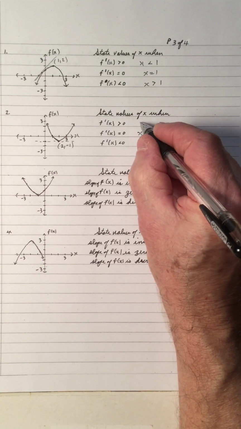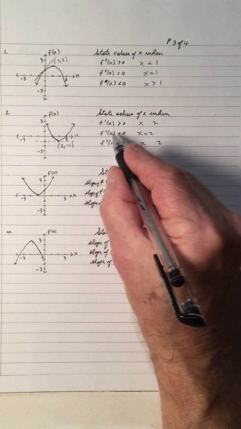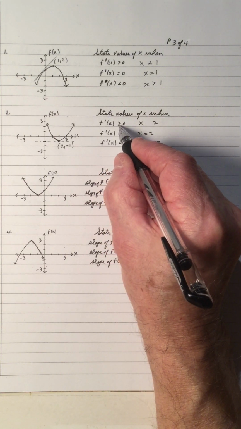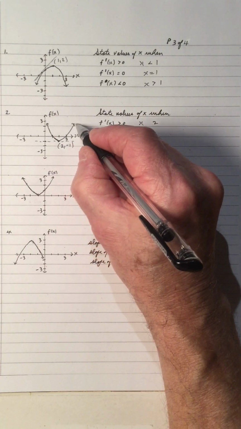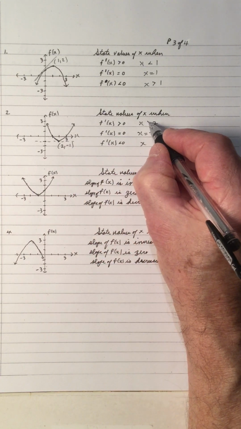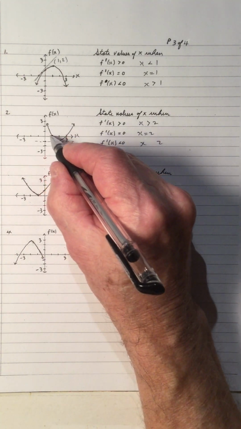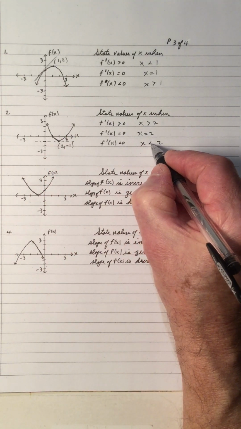So that means the other ones are going to be in terms of the 2. So the derivative is greater than 0. The derivative is positive on this side here, so that's when x is greater than 2. And the derivative is negative on this side when x is less than 2.